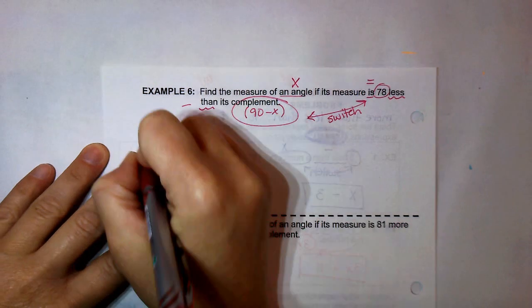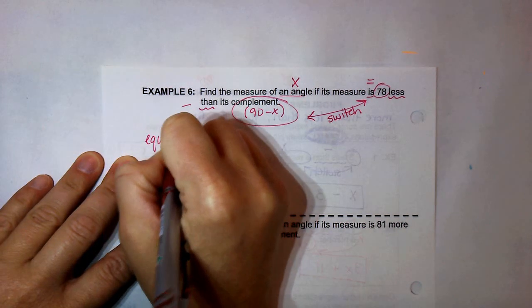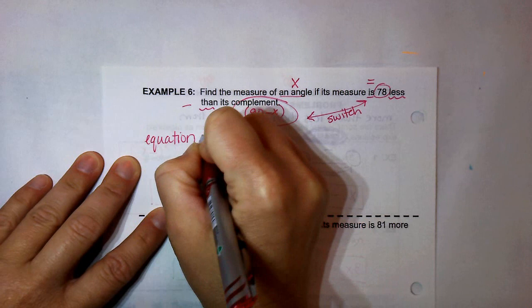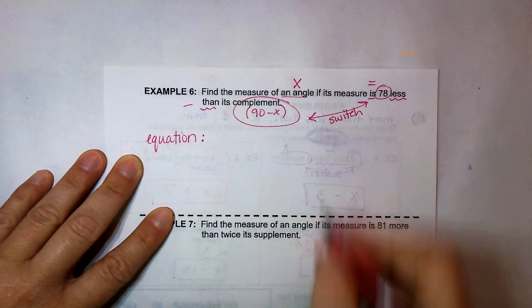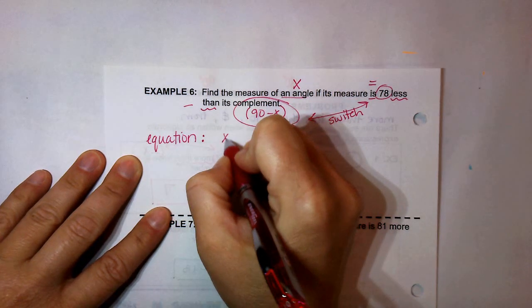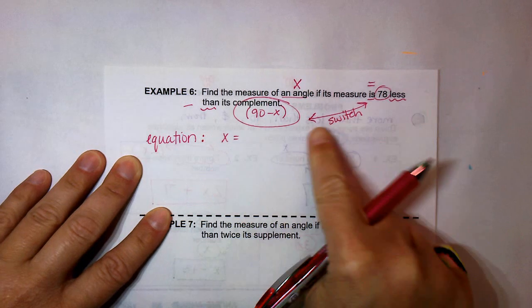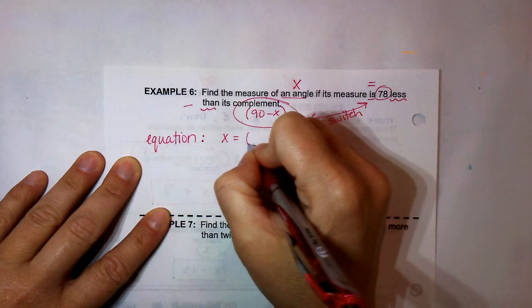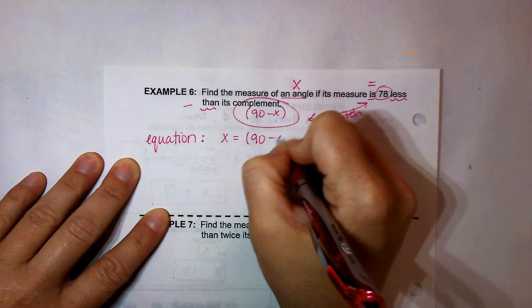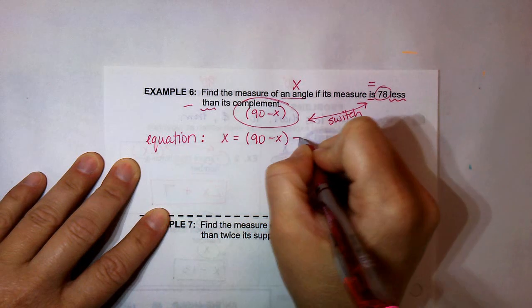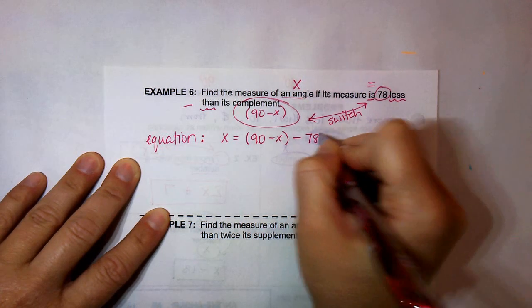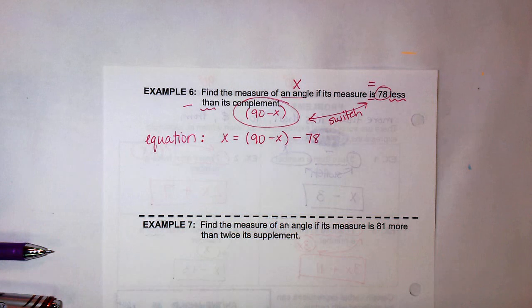So my equation, and you will always have to write the first line equation on these. X equals, remember we switched, so complement has to come first. 90 minus x, less than means to subtract, and then 78 is on the end.